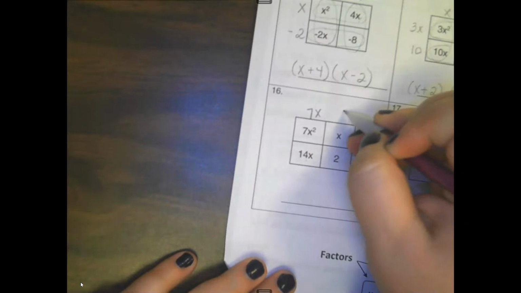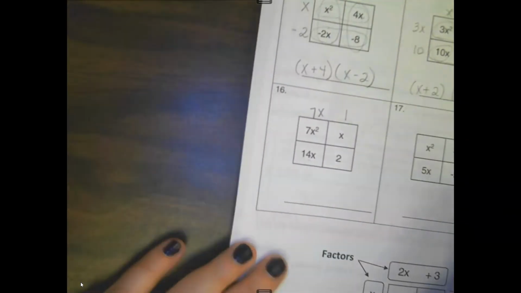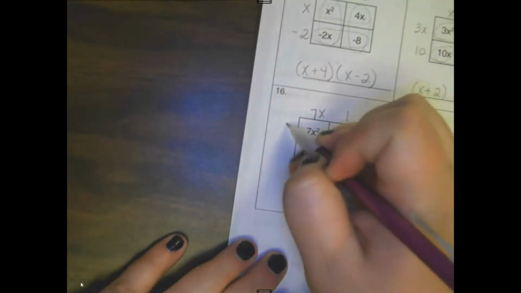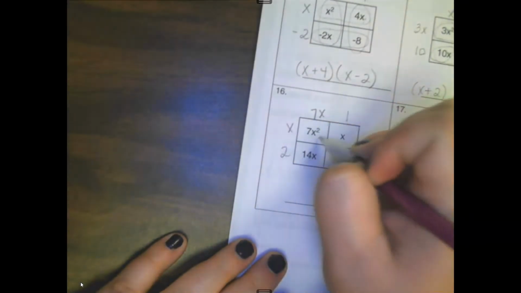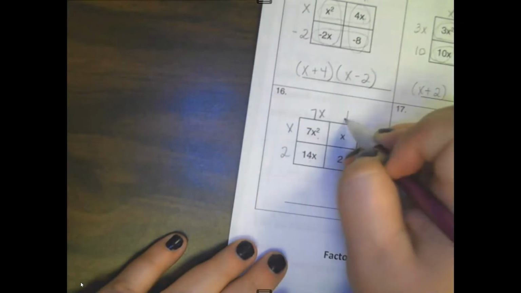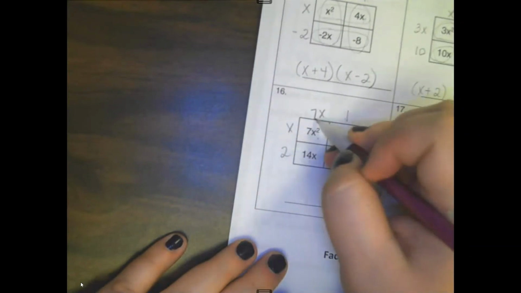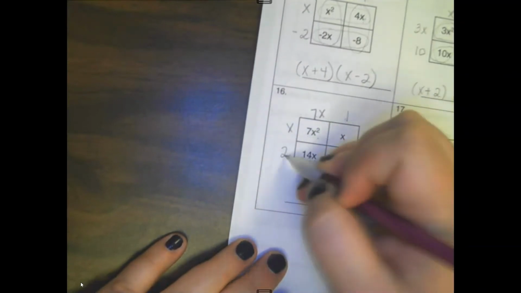All right, number 16. These two have a 7x in common. These two only have 1 in common. These two have an x in common. These two have a 2 in common. So x times 7x is 7x squared. X times 1 is x. 7x times 2 is 14x, and 2 times 1 is 2.